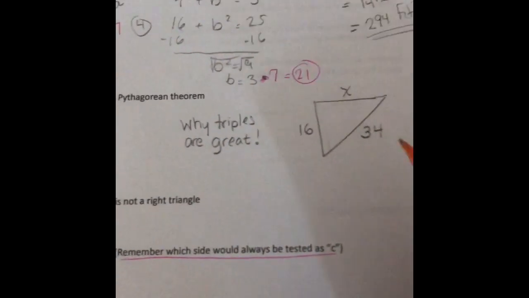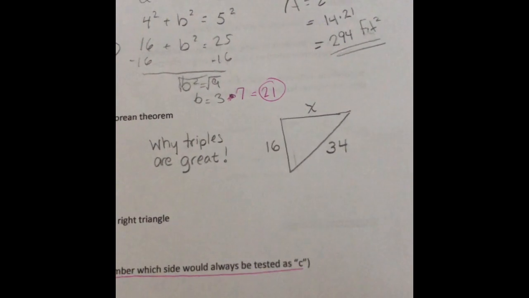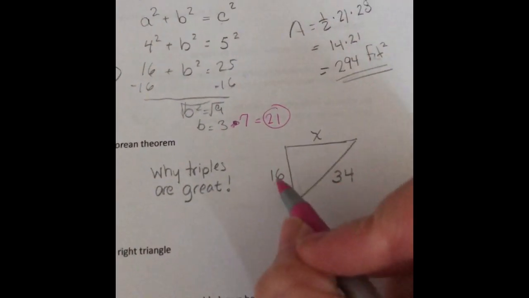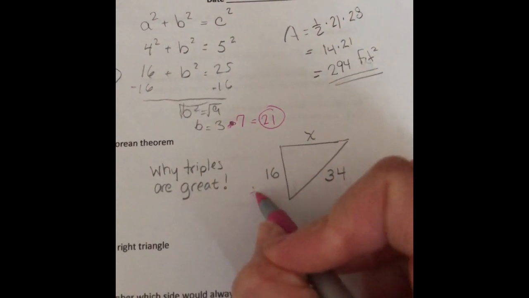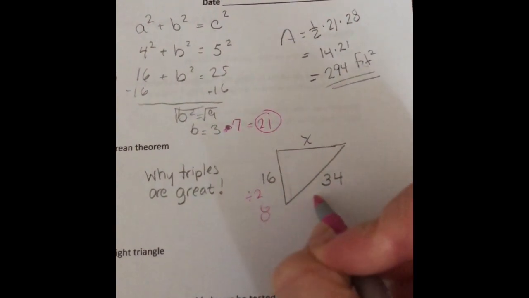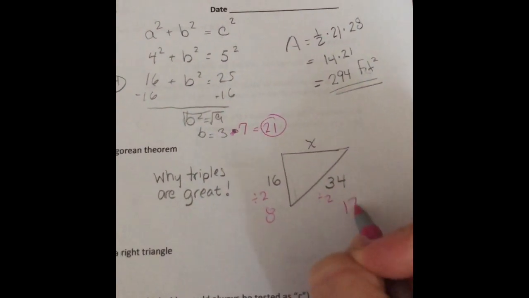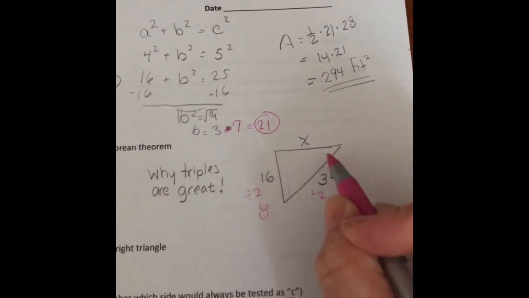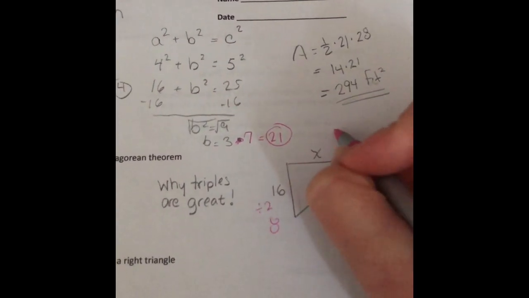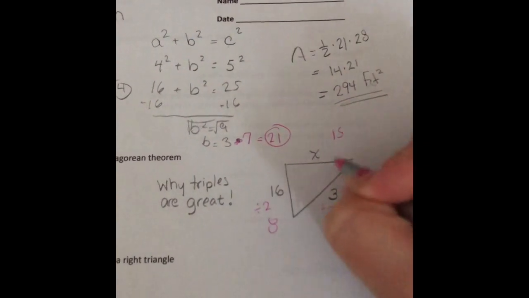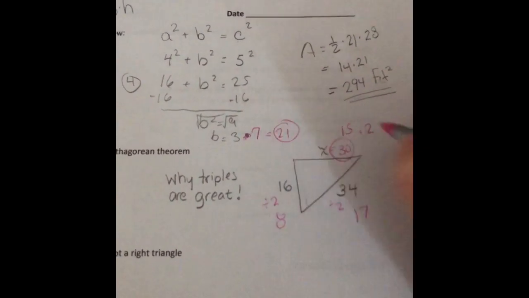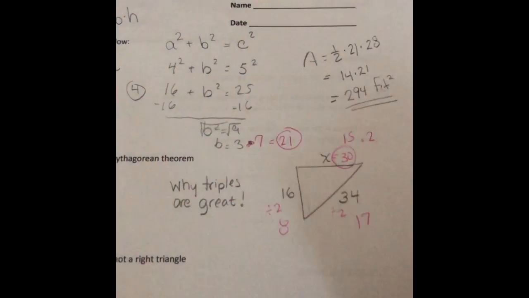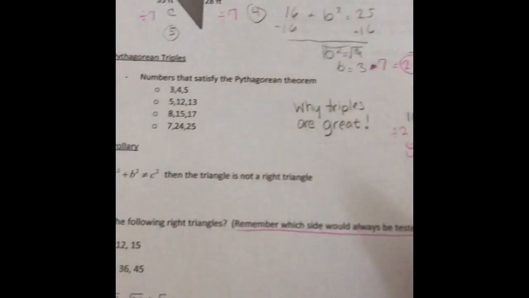Why are triples great? Well, if you recognize them, you can really use them to save yourself some time. 16, 34. Oh, we can divide those both by 2. We have 8, blank, 17. The missing side is 15. I divided those sides by 2, so I'm going to multiply this side by 2, and the other side is 30. So you can use triples to save yourself some time there.